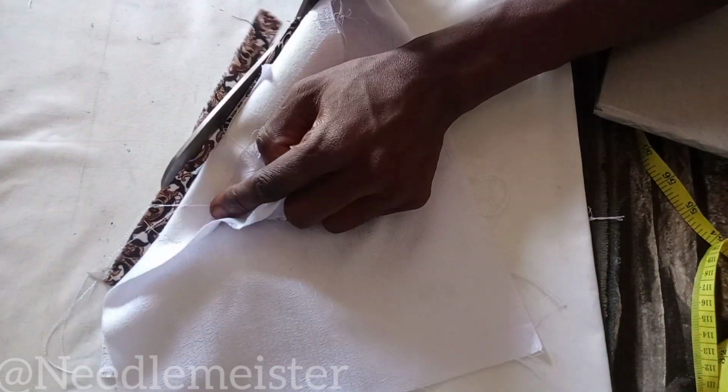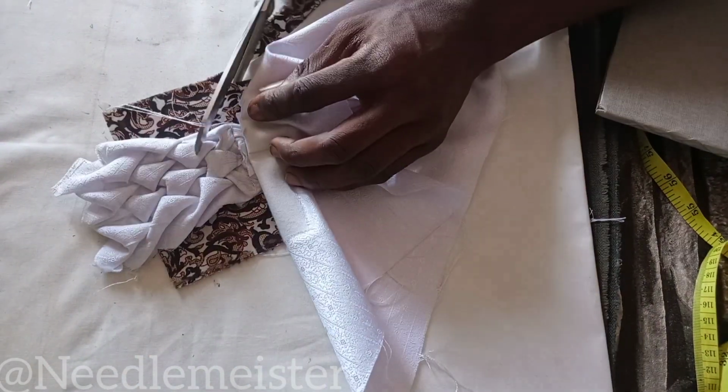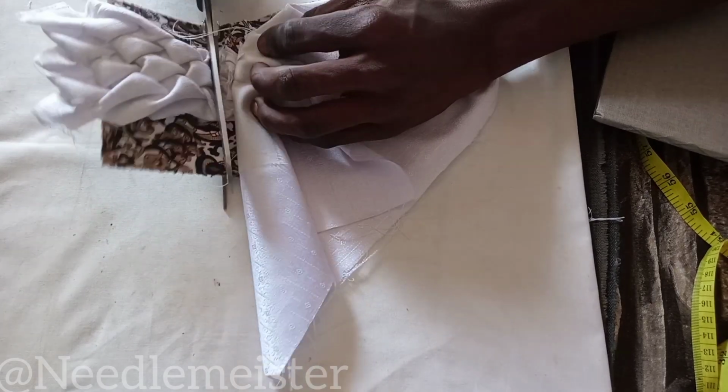Let's trim out the excess behind and fold like we normally fold our pockets.